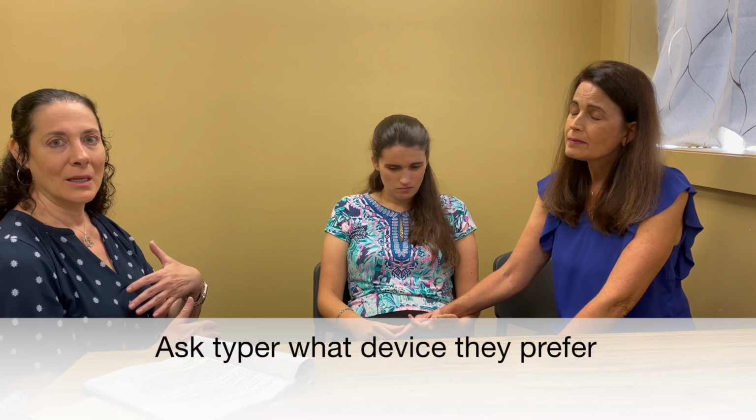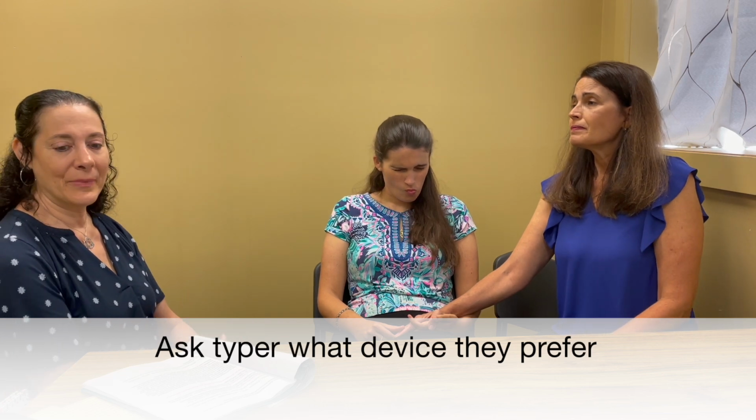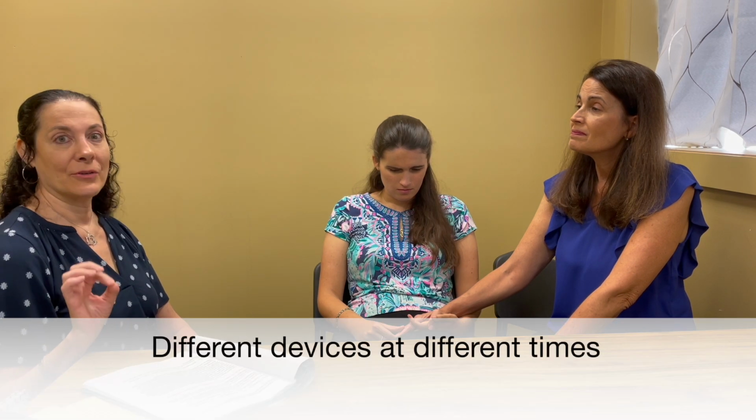My rule of thumb at that point, Jenny, is I sit down with those students who do use multiple devices. I say to them flat out, which one would you like to use now? Because some of them hate keyboards. They hate them. And some people hate the iPad, and some of them hate the laminate. So I respect their choices. And some of them, by the way, do choose to use different devices at different times.